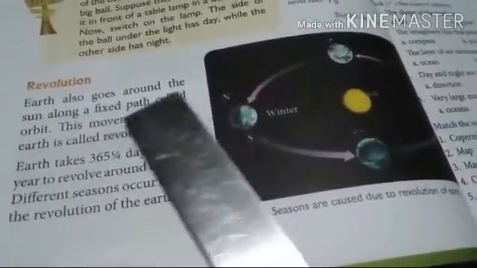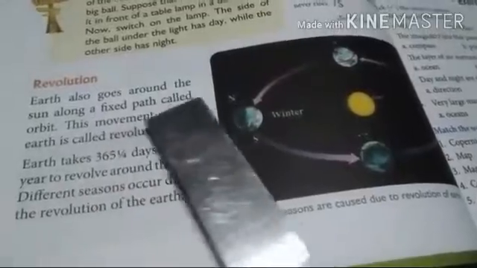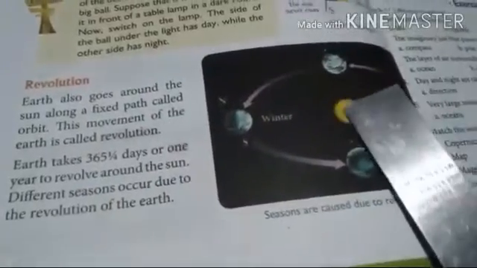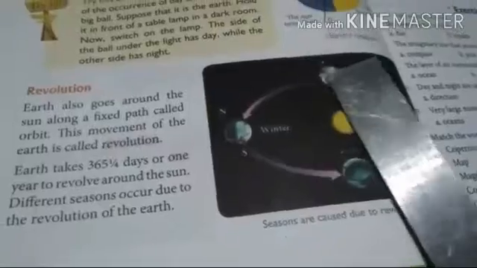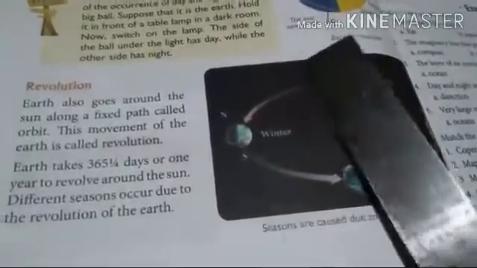Now let us move to revolution. The earth goes around the sun along a fixed path called orbit. Now this is the sun. Earth moves on itself like this. It keeps on spinning.